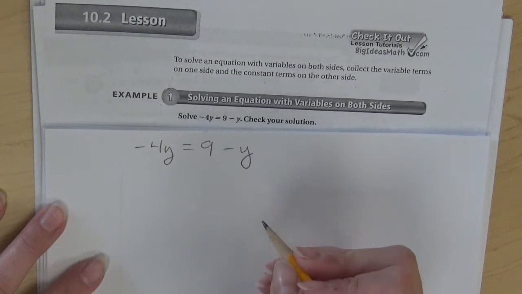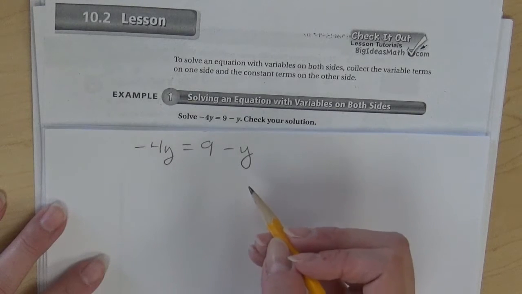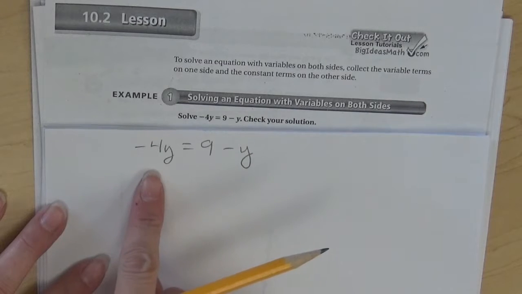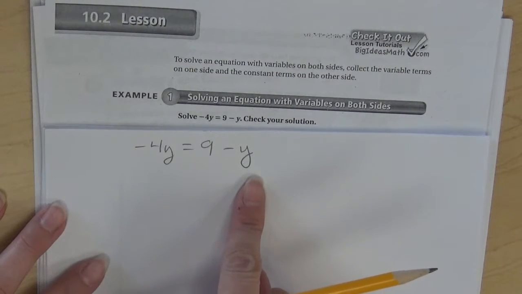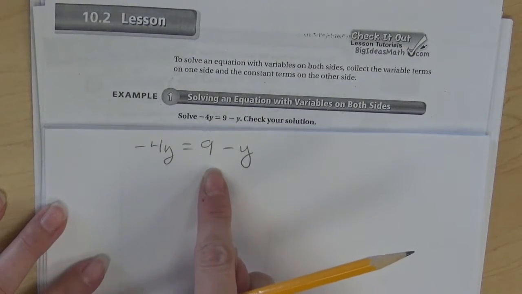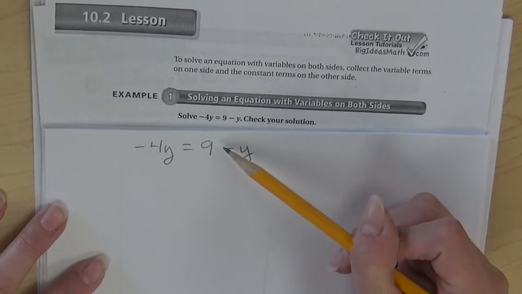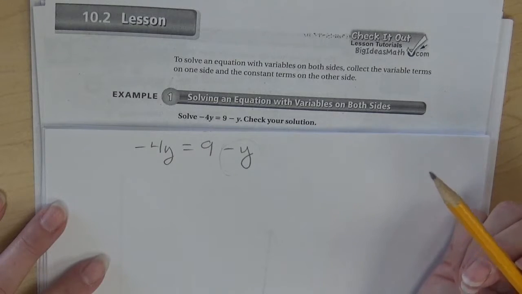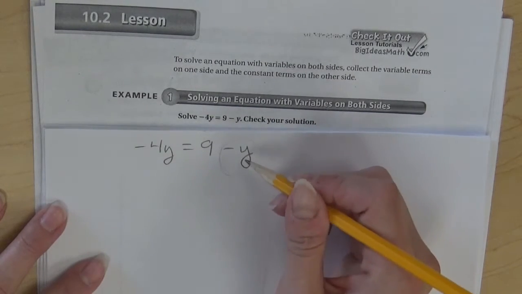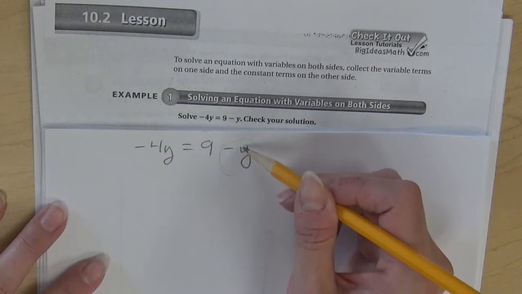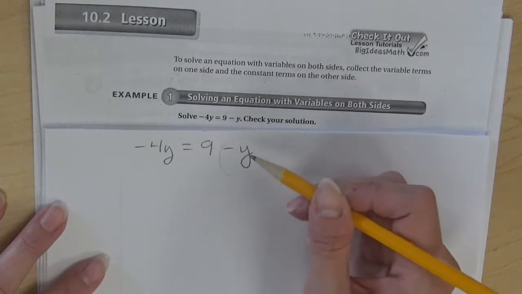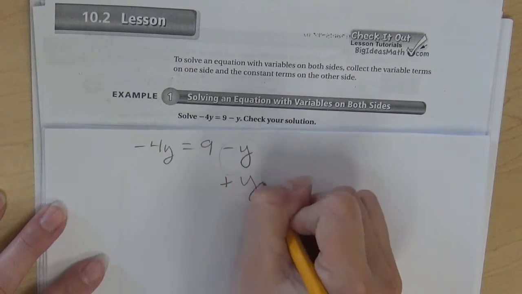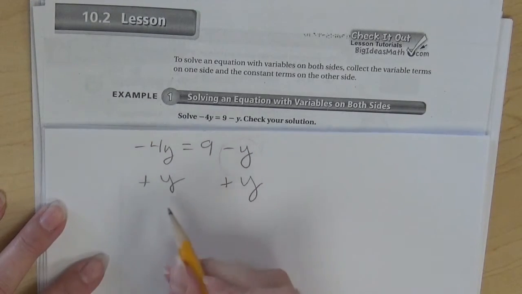So my goal is to get all the variables on the same side of the equation. To do that, I notice I've got a negative 4y on the left and I've got a negative 1y on the right. But because I've got this extra term over here, I would like for this to go to the other side of the equation, just to get it out of the way. So I'm going to use my inverse operations on minus 1y, and to undo it, I can add positive 1y. So plus y on both sides of the equation.